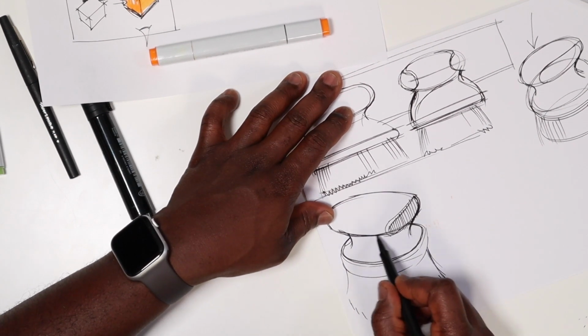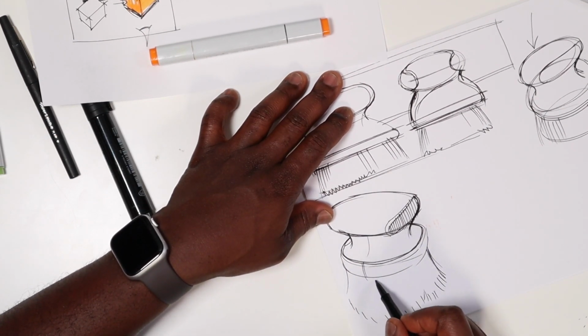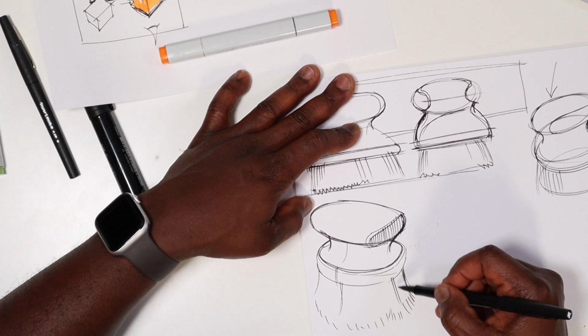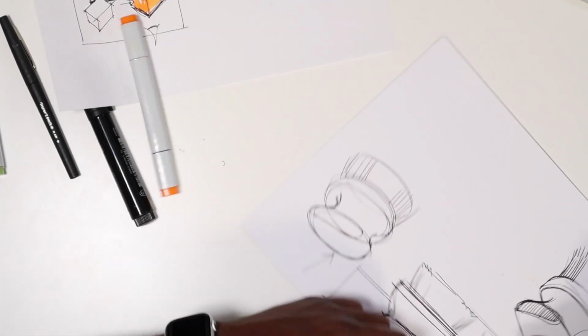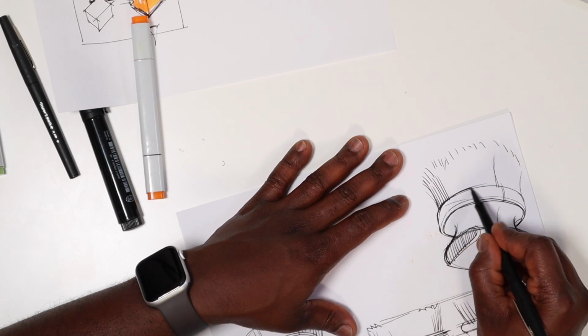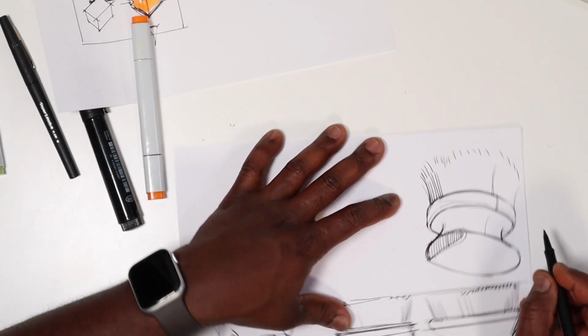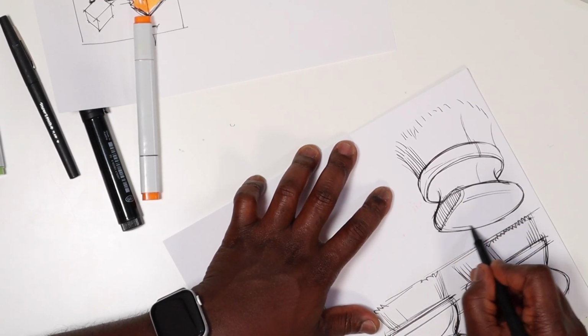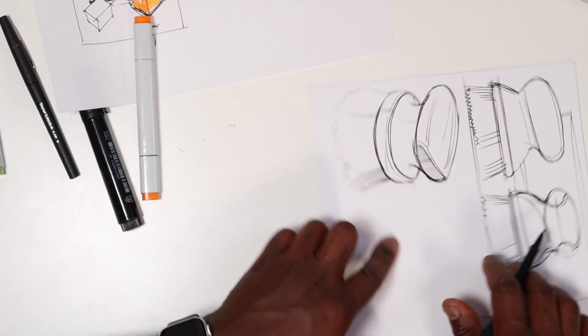I am using just a simple Papermate Flair pen today. And as always, you want to try and hold your pen a little further up the barrel, and that's going to help with your line quality. Okay, and the more confidently you sketch, the more that's going to show. So be sure to come with the right attitude, if you will.